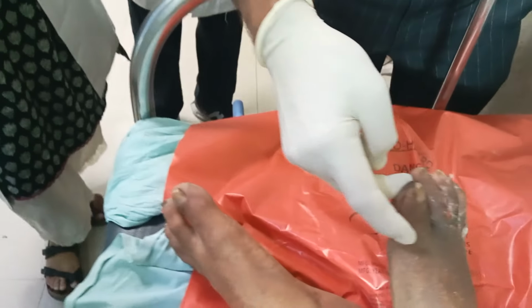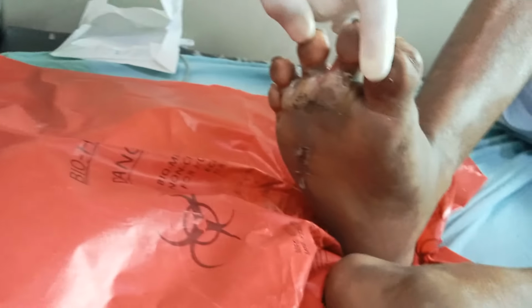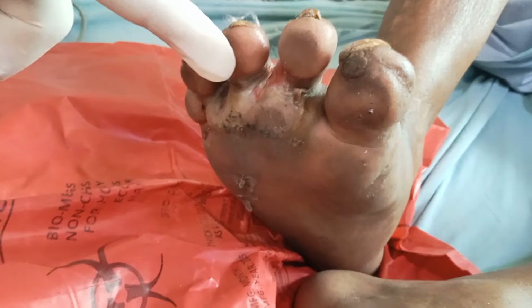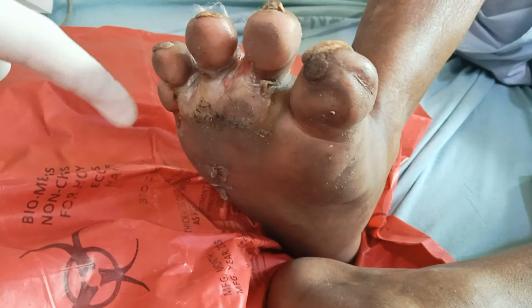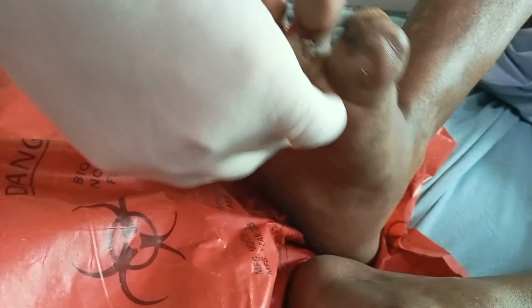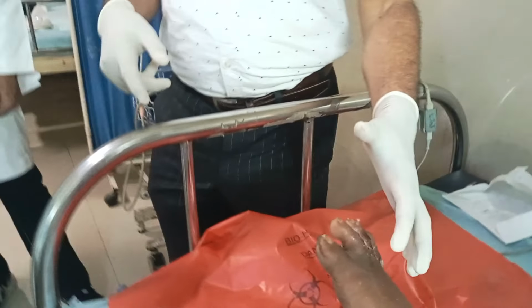Now on the plantar aspect, the infection is extending about 1.5 centimeter distal to the digits, and the rest of the plantar aspect is okay except for edema. So the disease is not confined to the dorsum, it is also involving the plantar aspect of the foot.